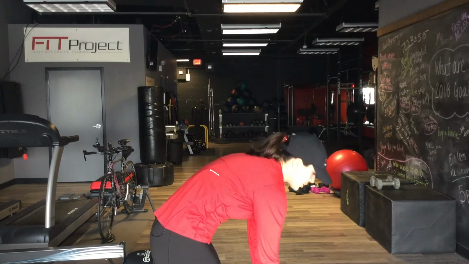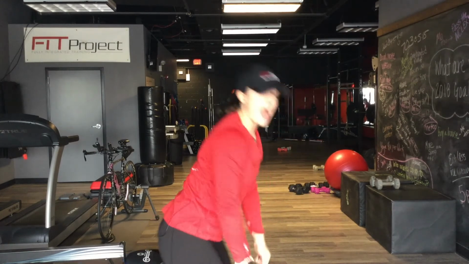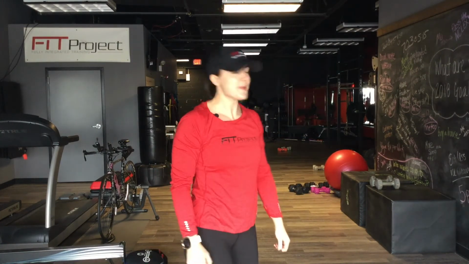So this can tell us a lot about core awareness and then also posture. So I see lots of rounded backs when we're doing bent over rows. So how many times do I say, draw your shoulders back? And they're all like, ugh, draw your shoulders back.